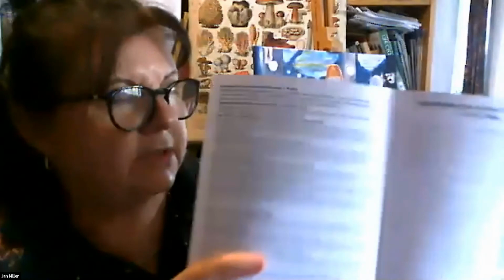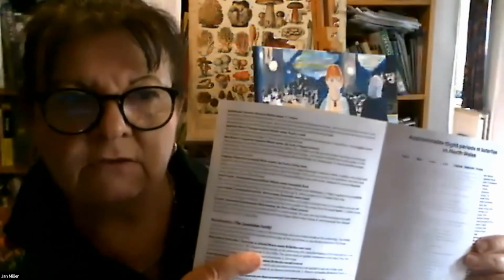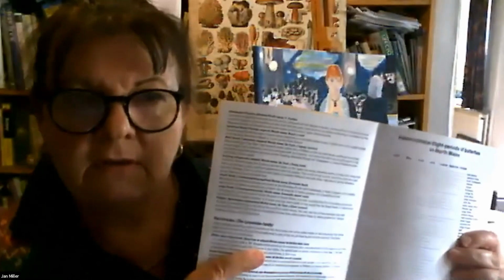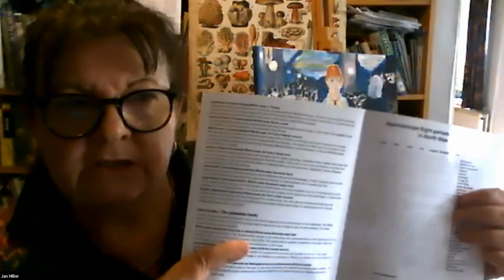And then we've got a flight table at the end, which tells you the months when they are flying as adults. I think a lot of people don't realize that not all butterflies fly all summer. Most of them only fly for about 3 weeks and then at different times of year. So that's an aid in identifying them. For example, if you see a blue butterfly in April, it's more likely to be a holly blue than anything else. We only get holly blue and common blue in North Wales, except in some very special locations.